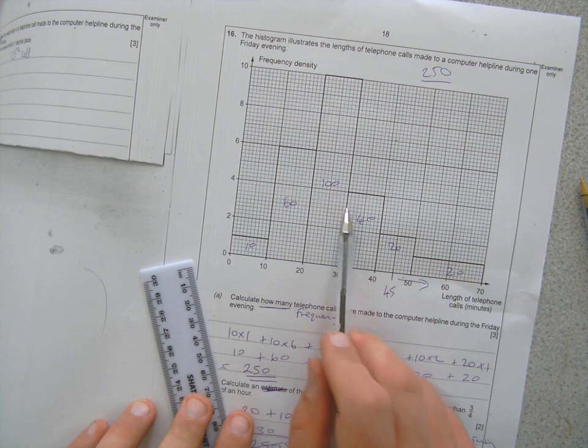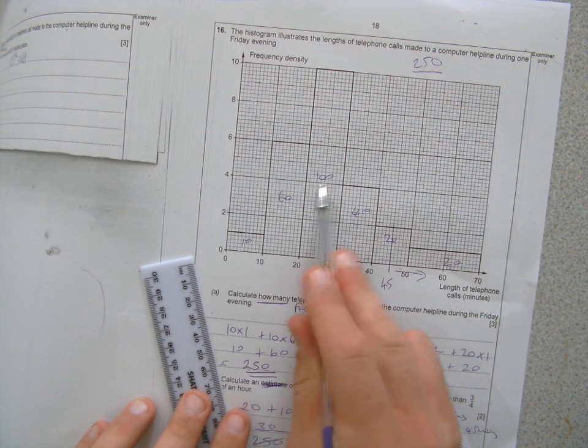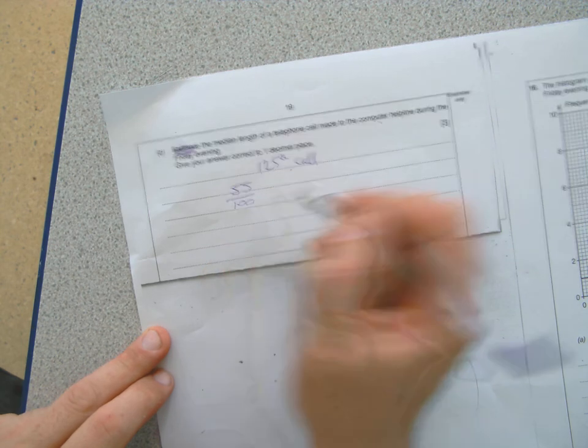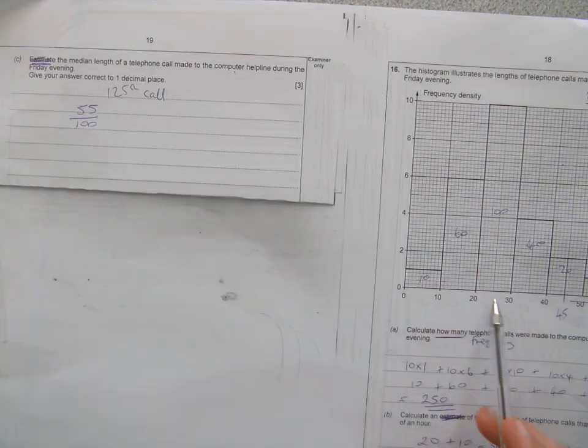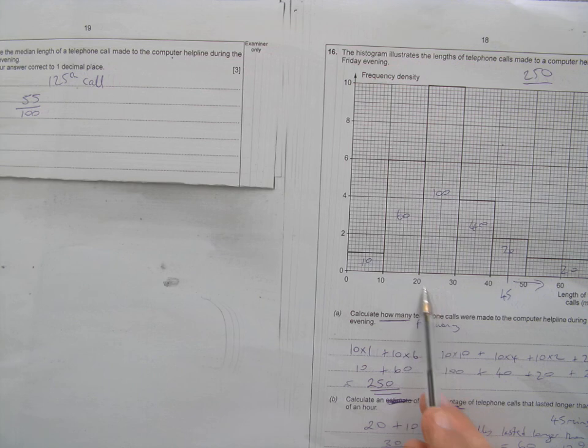If you think of that as a fraction, we need 55 out of 100. But 55 out of 100 as a fraction isn't really going to help me. If I look down here, I can see there's 10 squares.